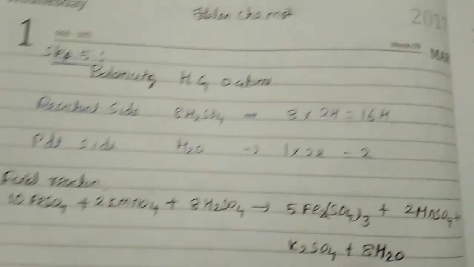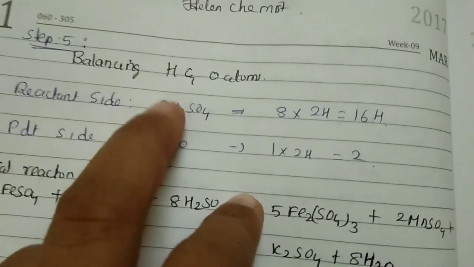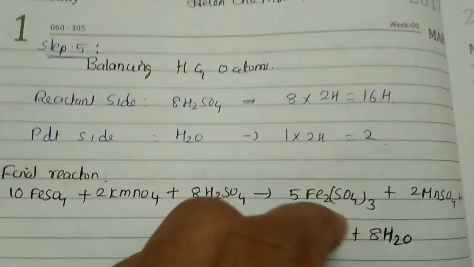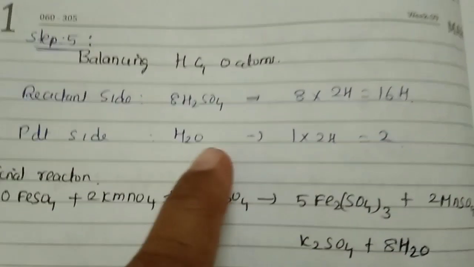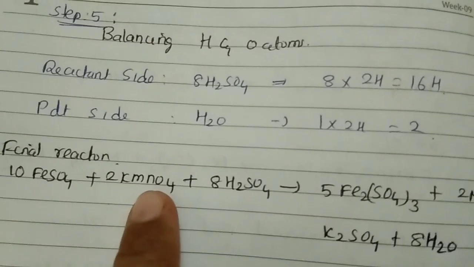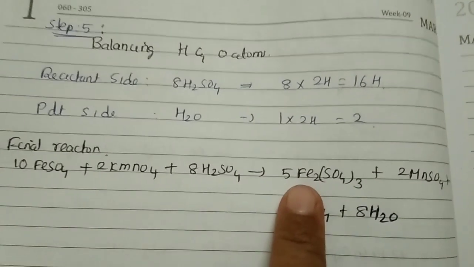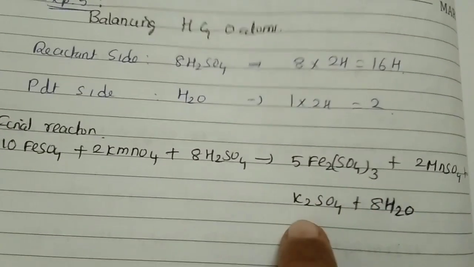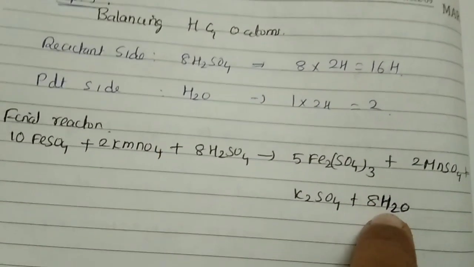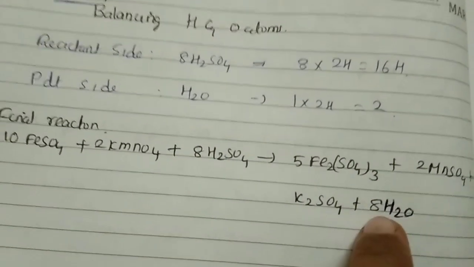Now step 5, balancing hydrogen and oxygen atoms. Reactant side you are having 8 H2SO4. So now we are going to balance the hydrogen atoms. 8 into 2 gets 16 H. Product side H2O, 1 into 2 gets 2. Final reaction: 10 FeSO4, 2 KMnO4 plus 8 H2SO4 gives 5 Fe2(SO4)3 plus 2 MnSO4, K2SO4. So you have to put 8 in front of the H2O. So 8 into 2, 16, 8 into 2, 16. So hydrogen is balanced.